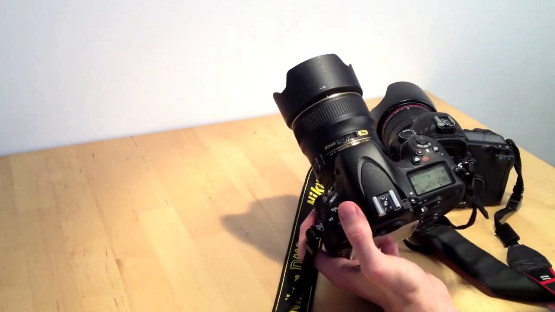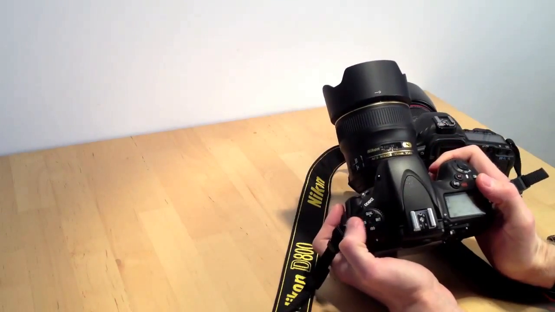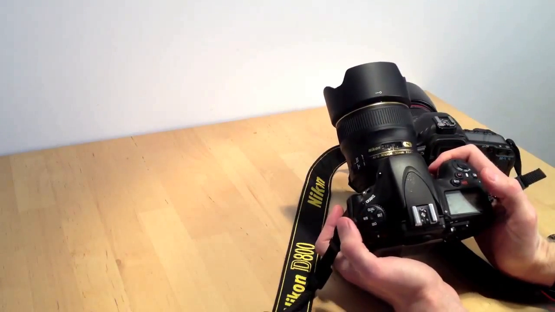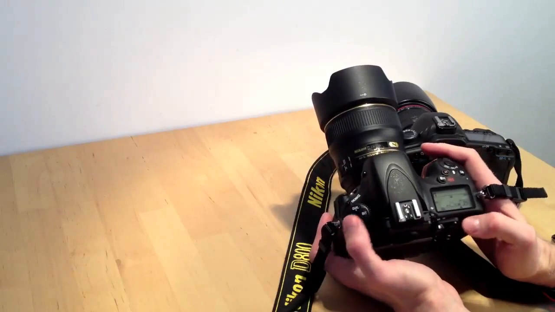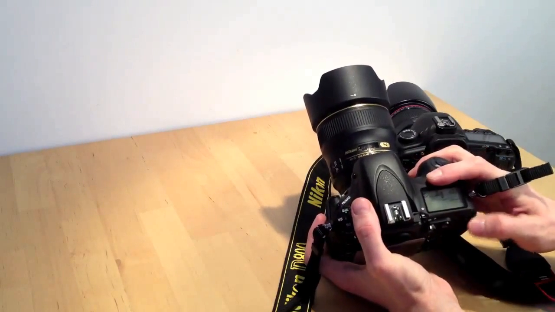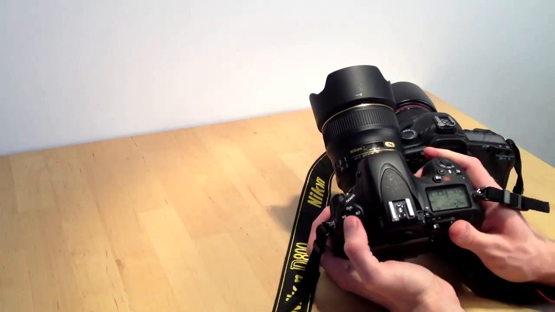If you have quite a lot of light, but it changes, or you just want to fire and forget, you could go into aperture priority and just set Auto ISO.